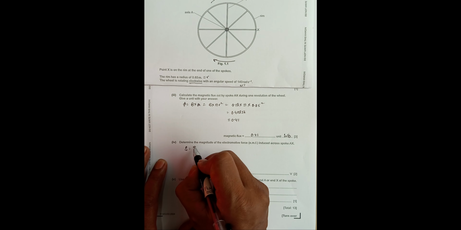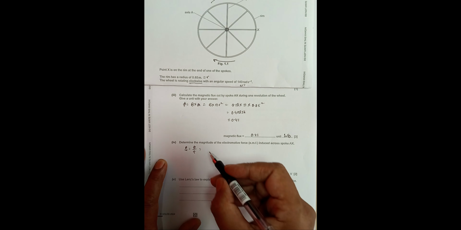Now, determine the magnitude of the EMF induced across spoke AX. The value of EMF is equal to change of phi by T. In one rotation, AX will face this much flux change.